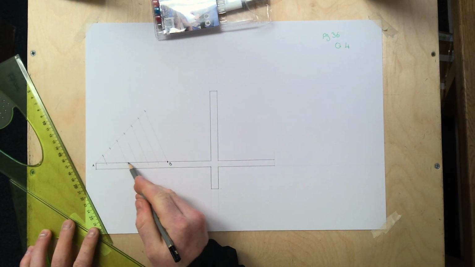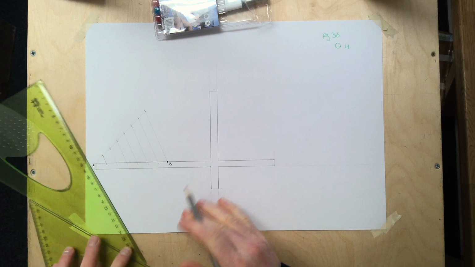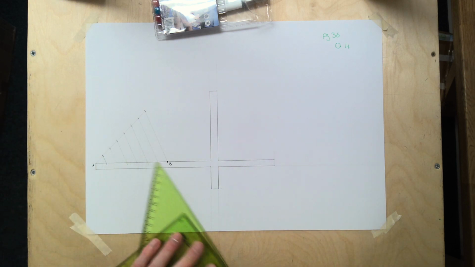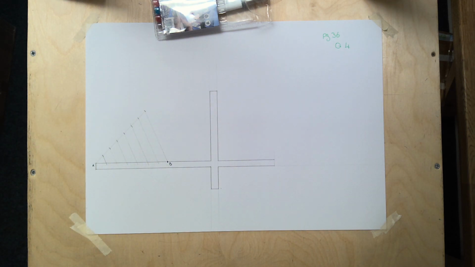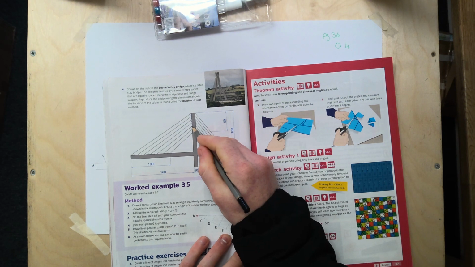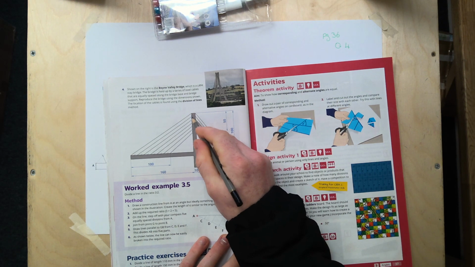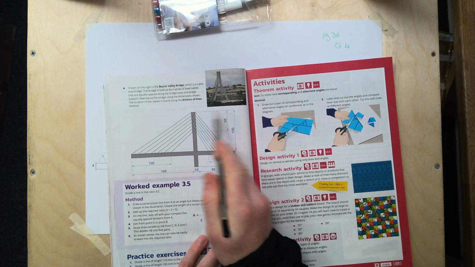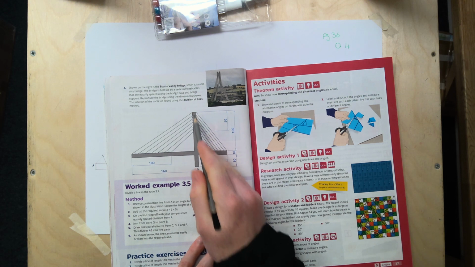1, 2, 3, 4, 5, 6, 7. There are my 7 divisions there done. Okay. 1, 2, 3, 4, 5, 6, 7. There's also 7 up in the top, alright? It's 50 millimeters down from the very top, so I'm going to measure down 50.